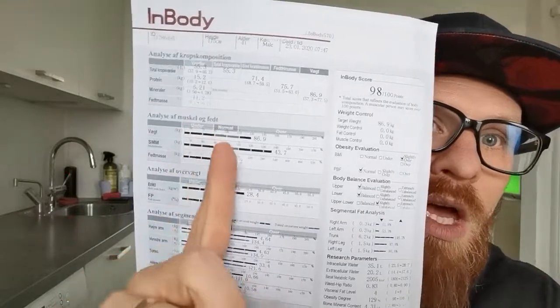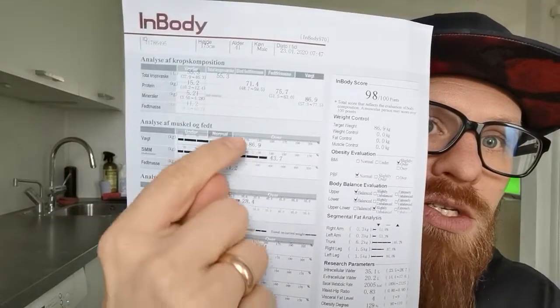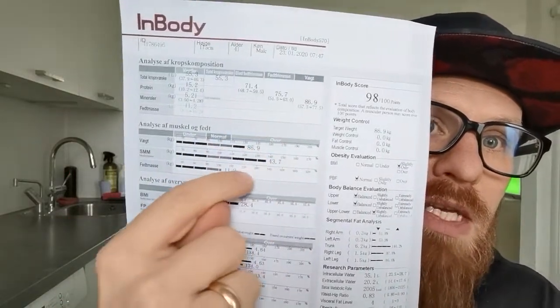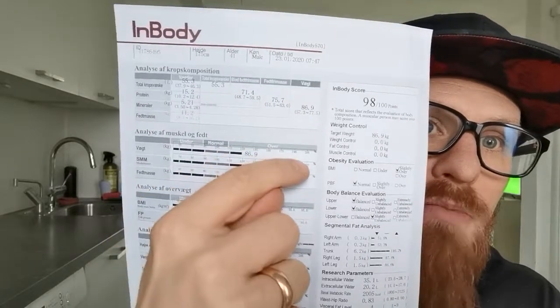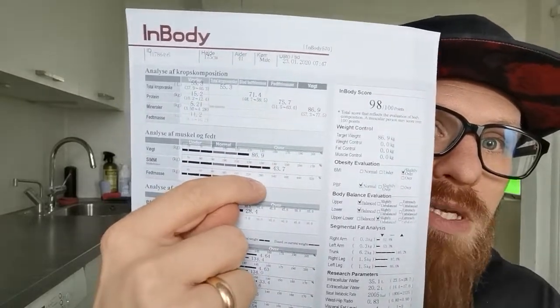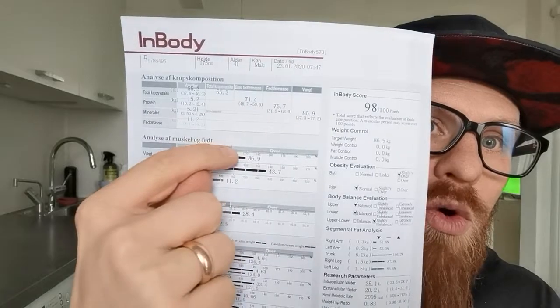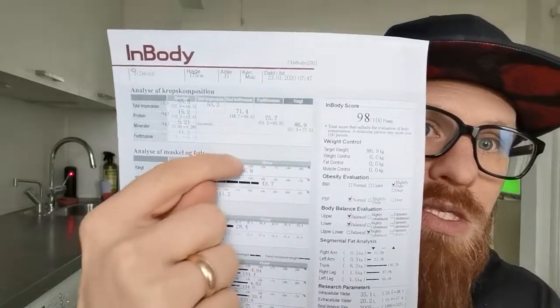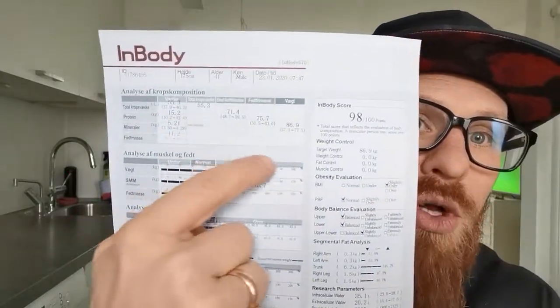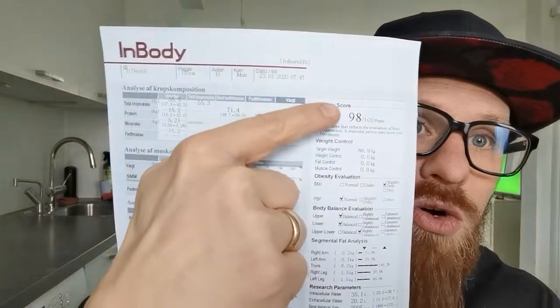These three's relation to each other, it wants it to be as D-shaped as possible. So high muscle mass, low fat mass, and low body weight. Okay, so as D-shaped as possible. The more D-shaped it is, the higher the score is going to be.